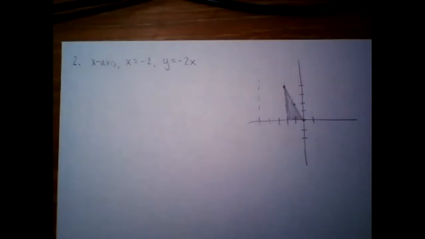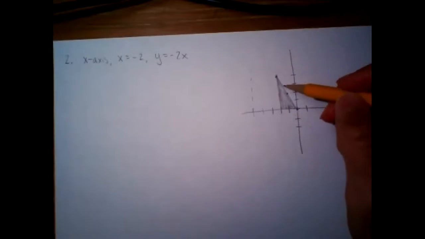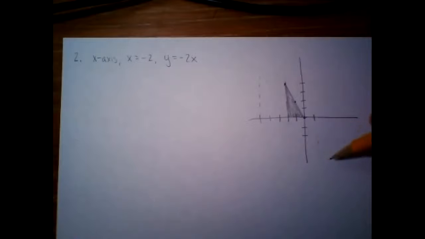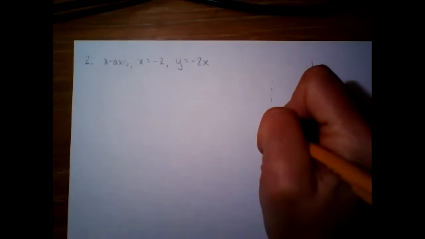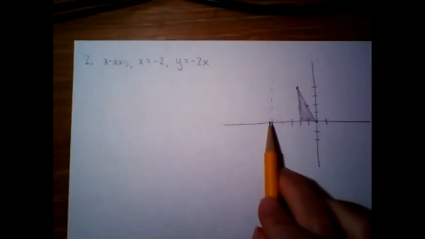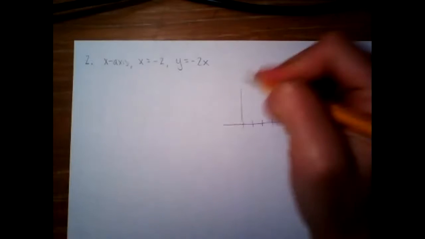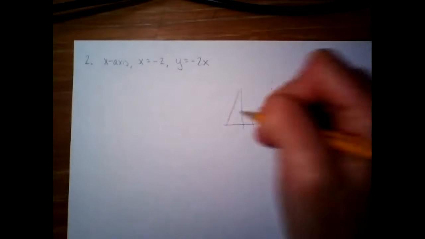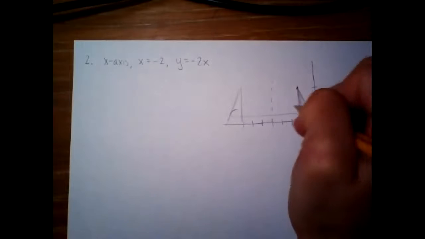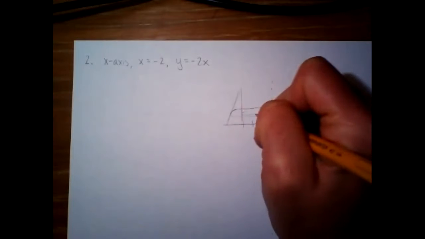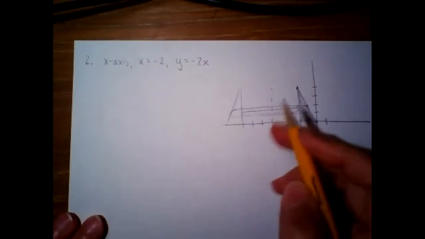All right, so we've got the x-axis, x equals -2, and then y equals -2x, which is this line. And we're going to revolve that around x equals -5. So here is my ghost shape on the other side. And it's going to be like a really wide funnel, basically. So there is a hole in the middle. It's going to be a Washer's problem.